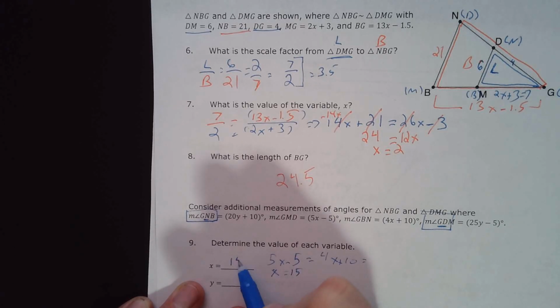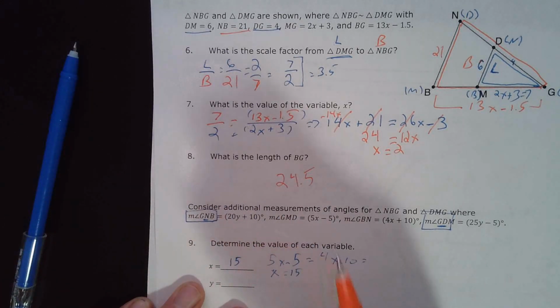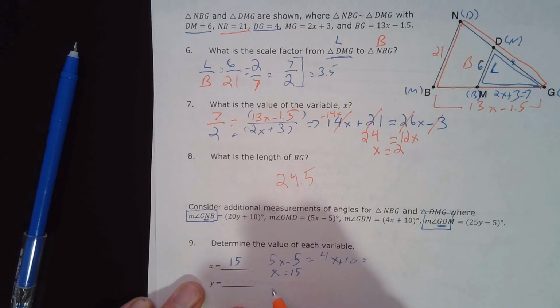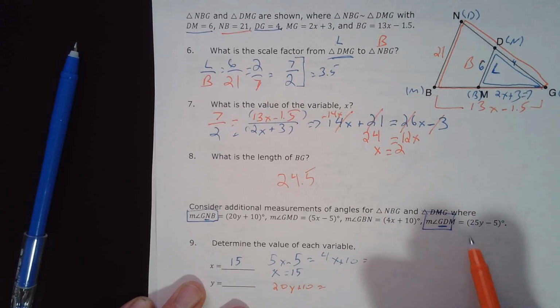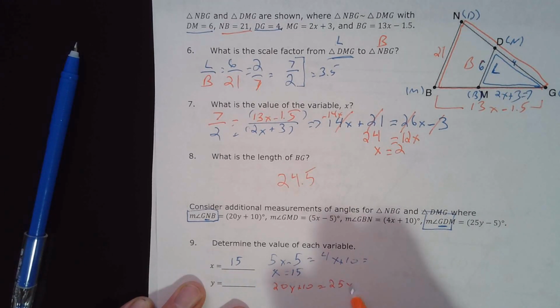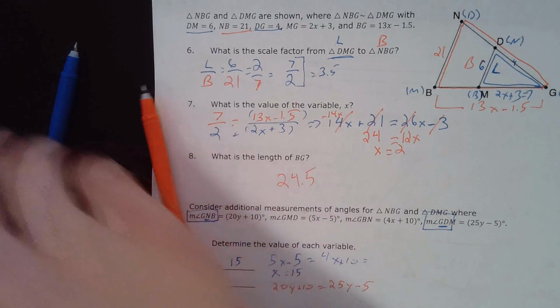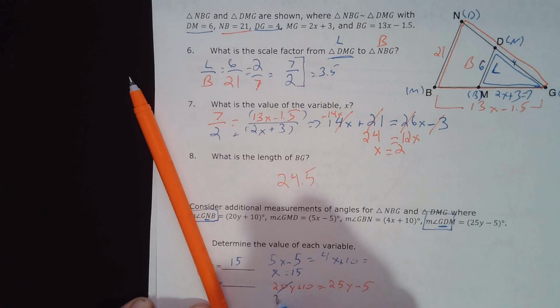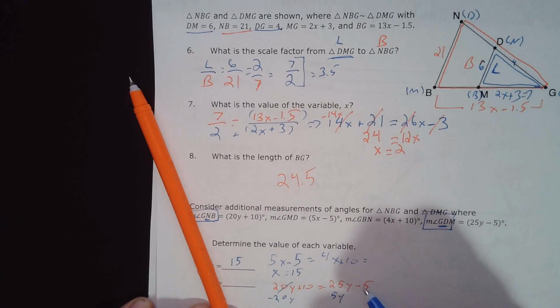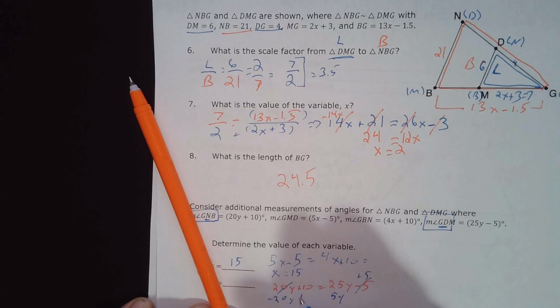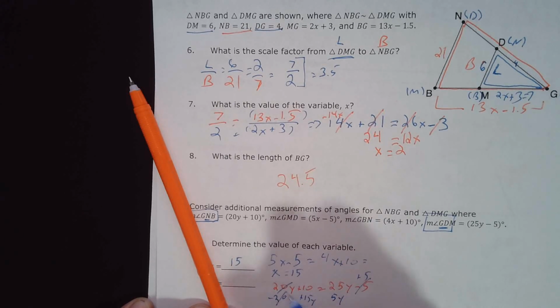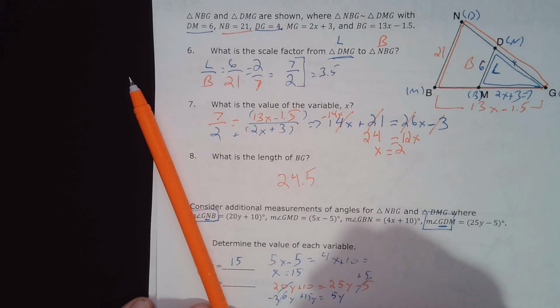So our X value is 15. Our Y value here is going to be 20Y plus 10 equals 25Y minus 5. Keep our variable positive, subtract 20Y from both sides. It's going to be 5Y, then add 5 to both sides. So 5Y equals 15, so Y equals 3.